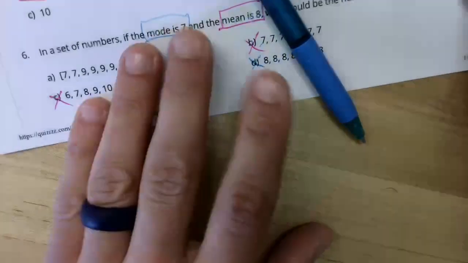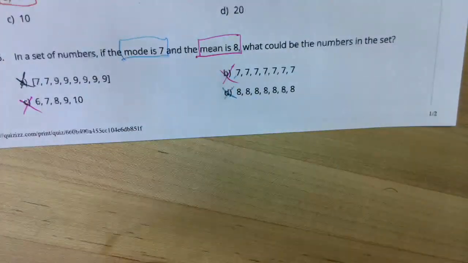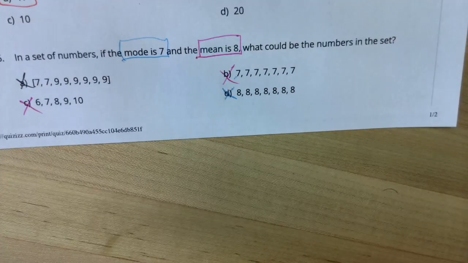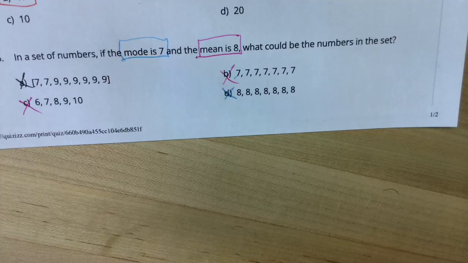No. Wait a minute. Then what are we even doing? Maybe we add them all up. Did we just cancel out all the answer choices? No, it's number C. It's number E. It's number E.